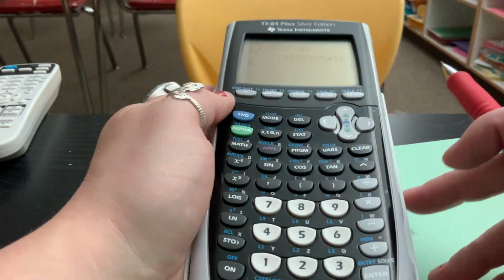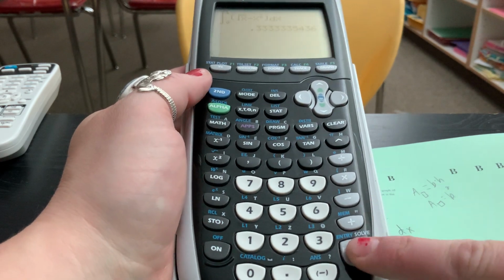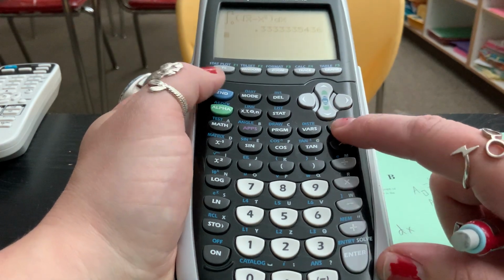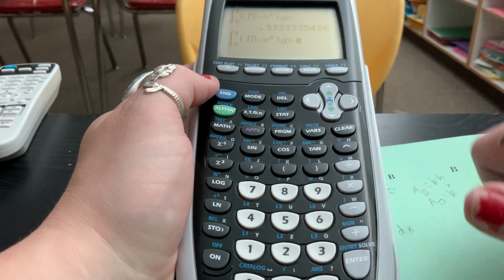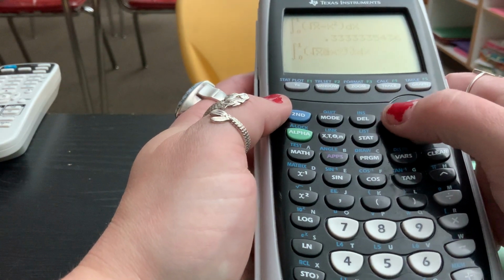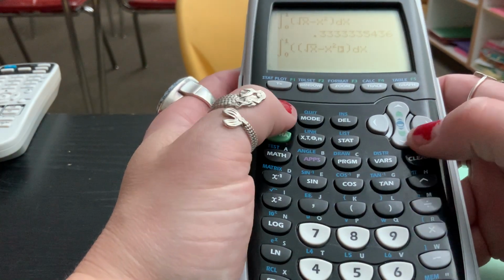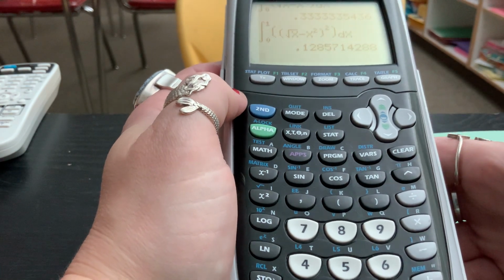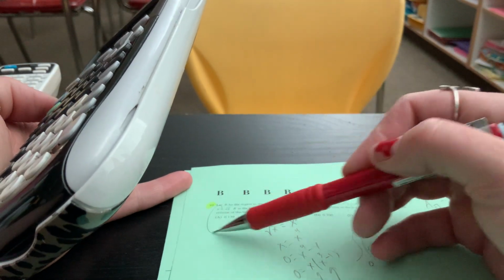But if you don't want to have to retype everything you just typed in again because you notice a mistake, you can press second, and then you can press entry, and it will go back through the things that you have recently typed so that you can go back in and edit them. So I'm just going to come here and insert a parenthesis and insert a parenthesis and a squared, and then there we go, 0.129. And then that answer is A.